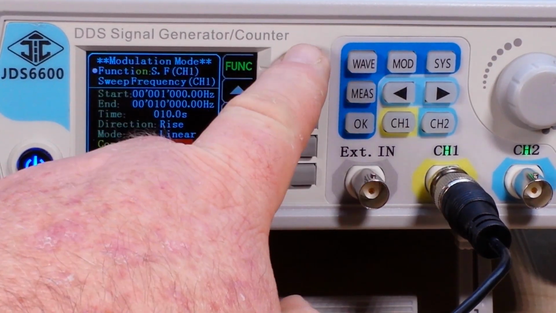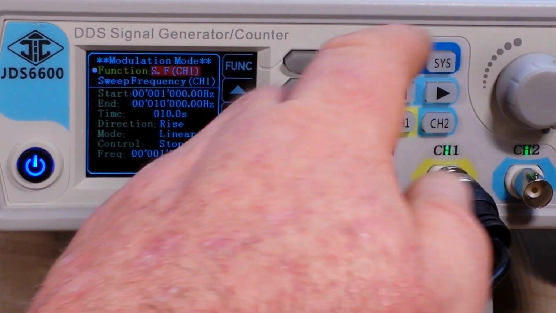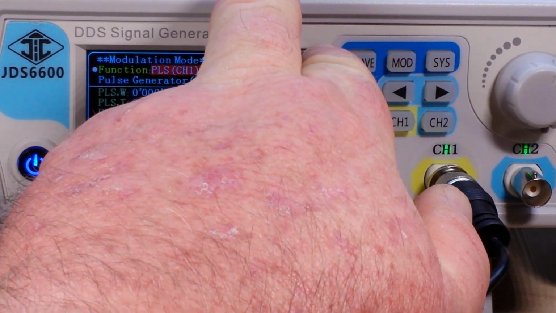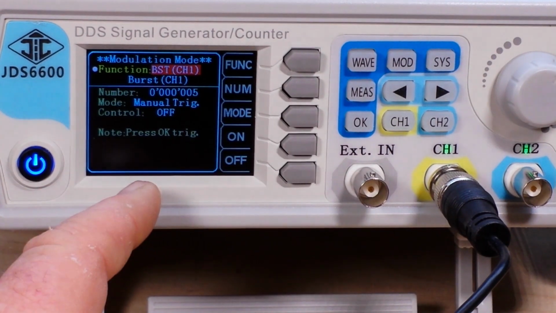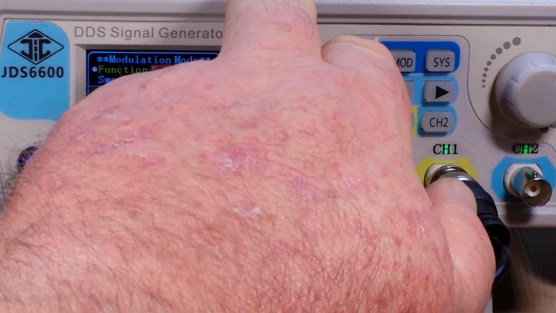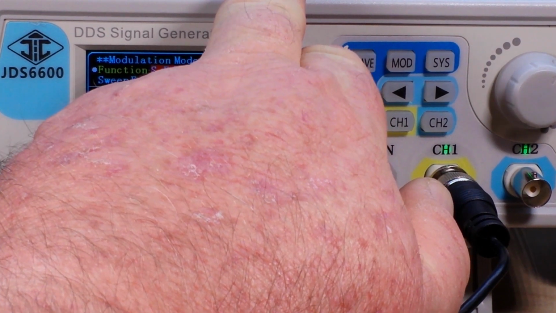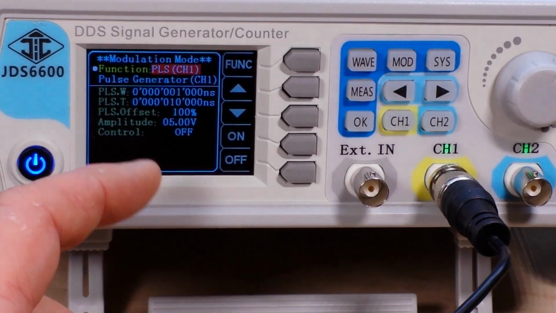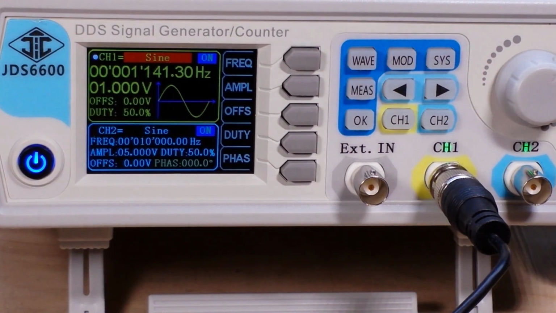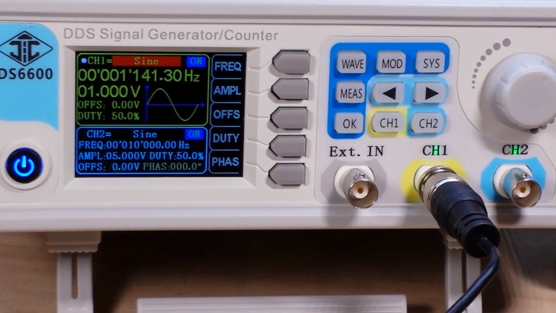Turn that off. Function. Manual trigger. There's a pulse generator. We have a lot of nice stuff here. This is very good.